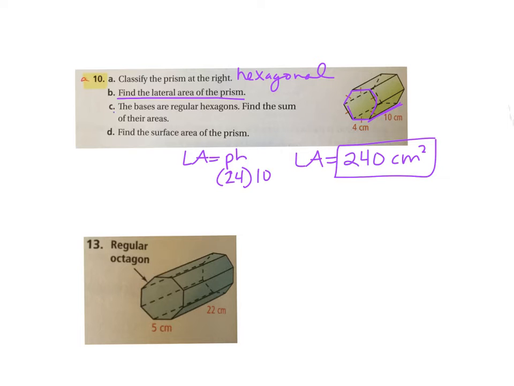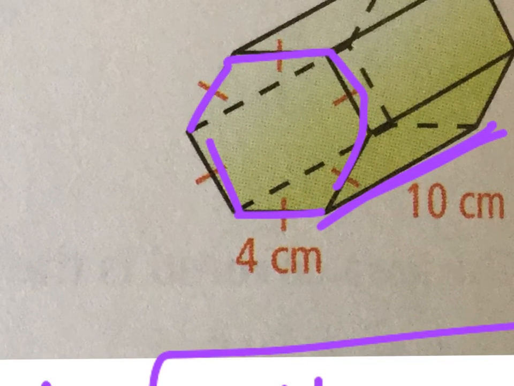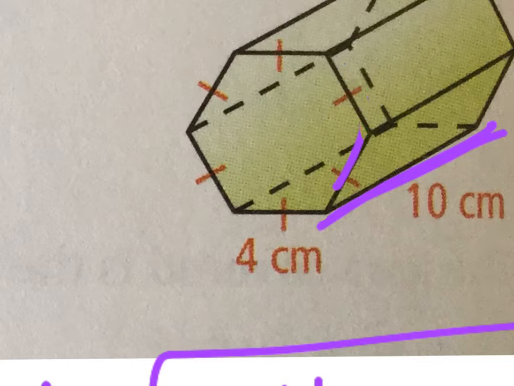Then it says the bases are regular hexagons. Find the sum of their areas. So you're finding the area of this hexagon. And if you recall, you know how to do this from a couple chapters back. Let's lay this out real quick for you.